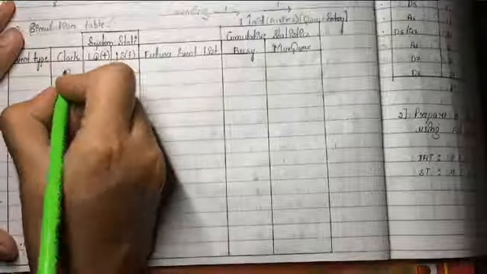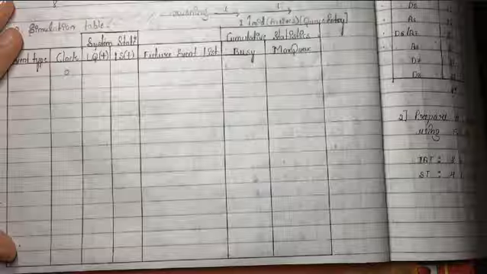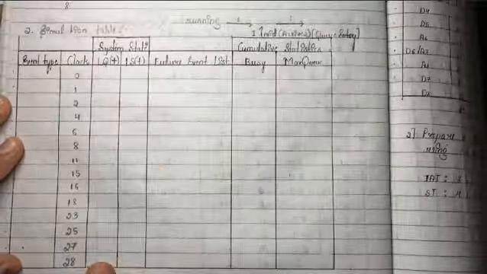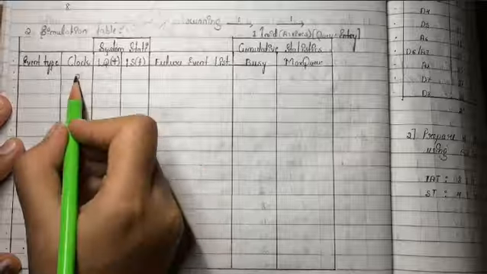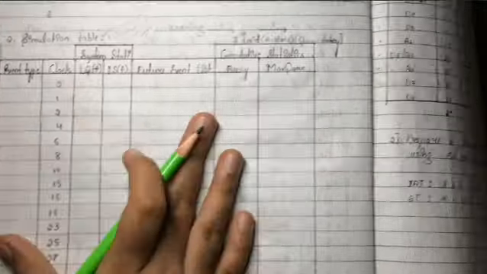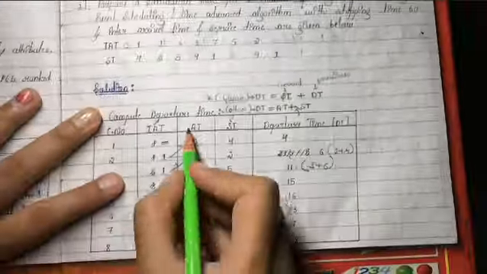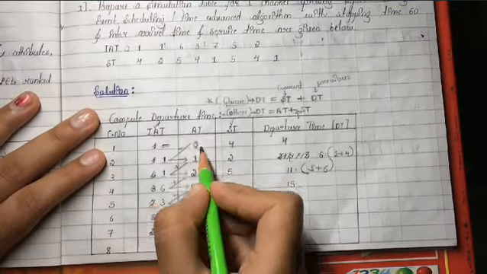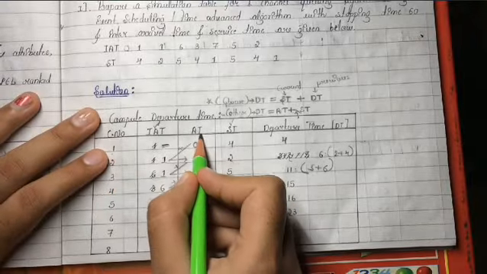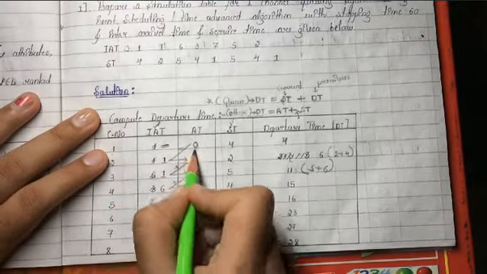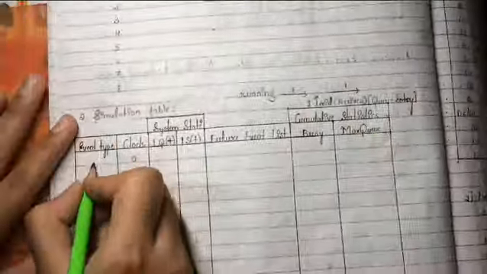0 first, and you will get these values, from 0 to 28. Now take 0 and go to the first table and check where 0 shows. It is the arrival time for the first customer, so we write A1 here.